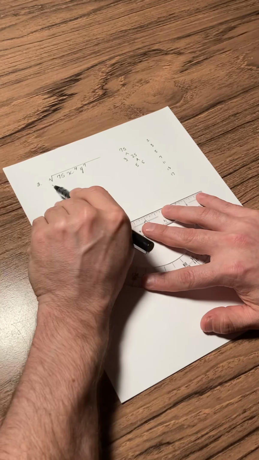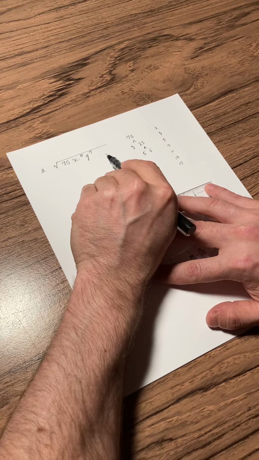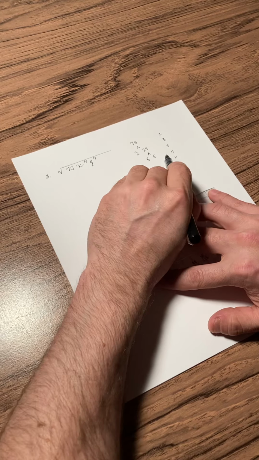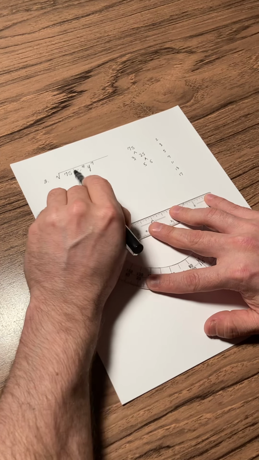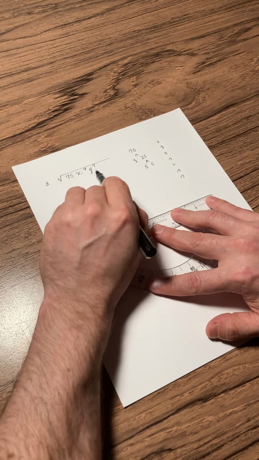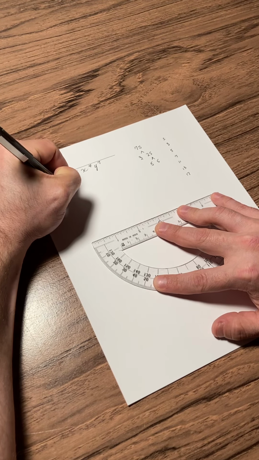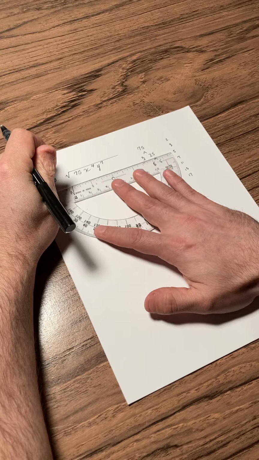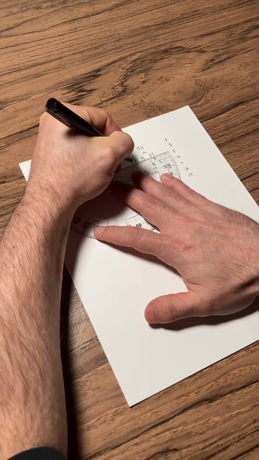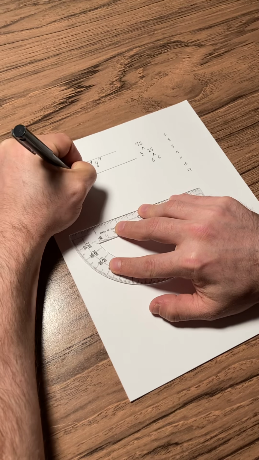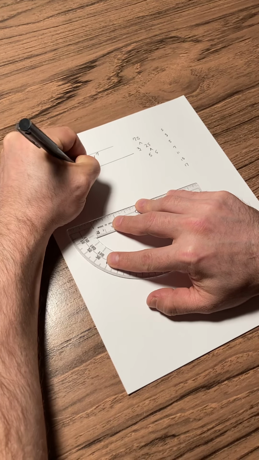So now what I'm going to do is rewrite this square root, but instead of writing 75, I'm going to write 3, 5, 5. And instead of writing x to the fourth, I'm going to write x, x, x, x. Instead of y to the seventh, I'm going to write 7 y's. So this is going to be a long-tailed radical sign here. And so first I'm going to write 3, then 5, then 5.